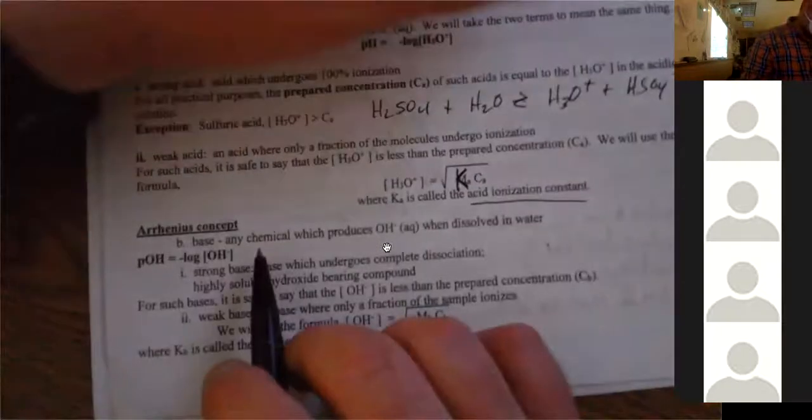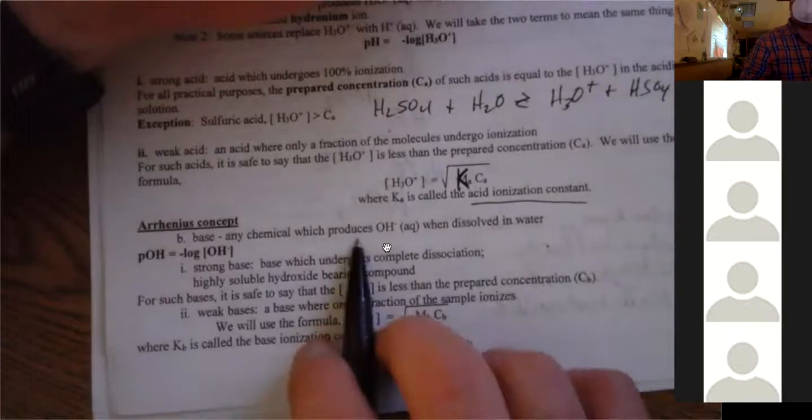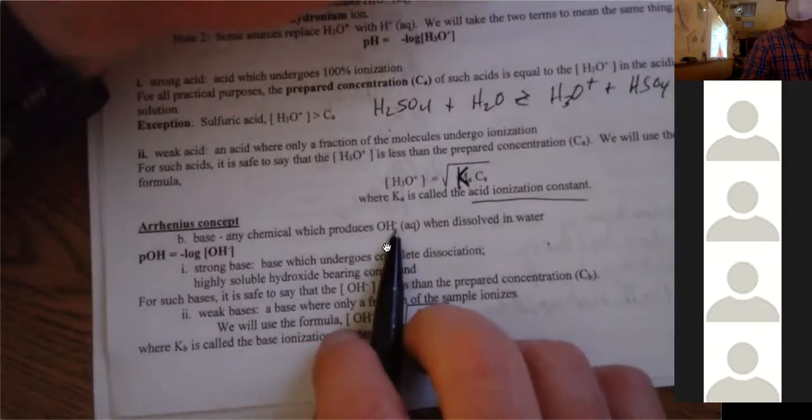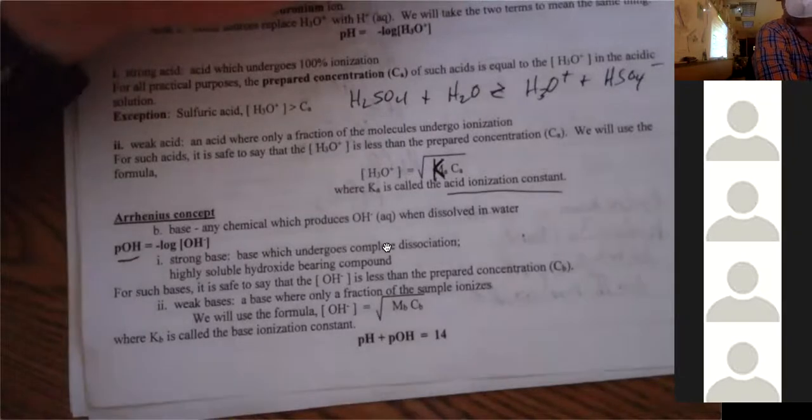Bases. The Arrhenius concept of a base is anything that increases OH negative when dissolved in water. There is something called the pOH that's not talked about a lot. It's the negative log of the hydroxide ion concentration.